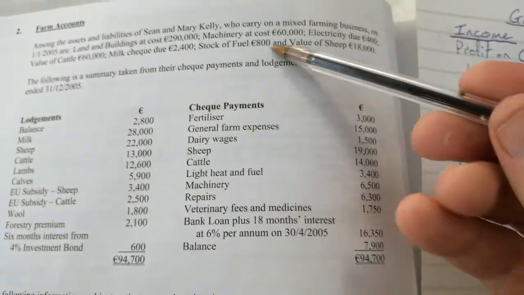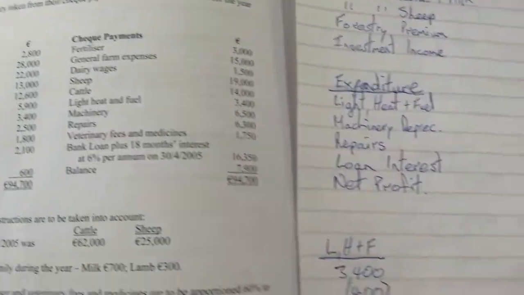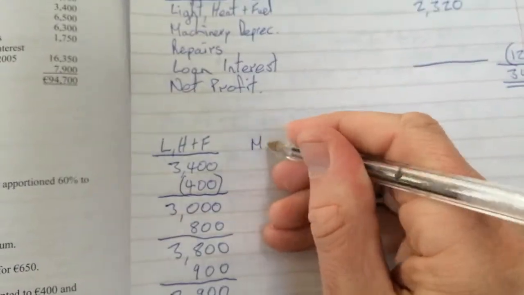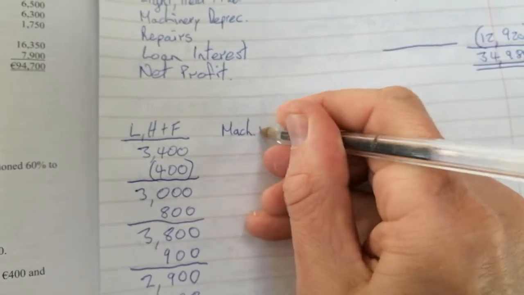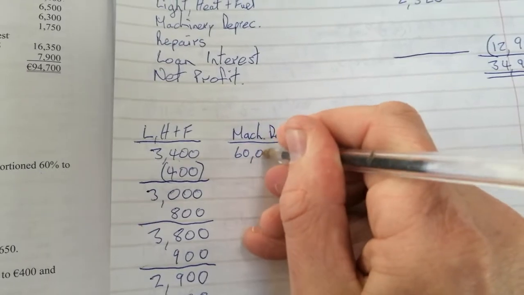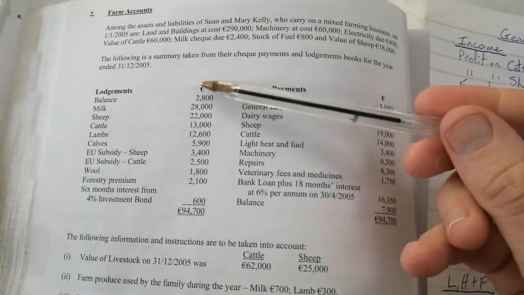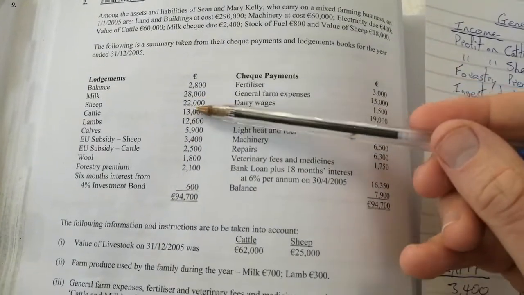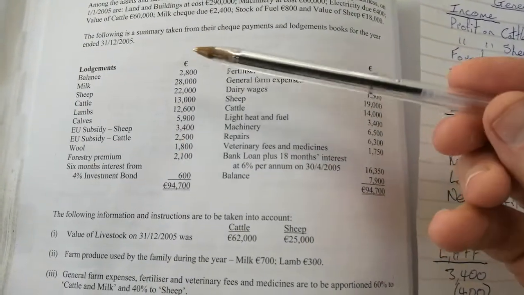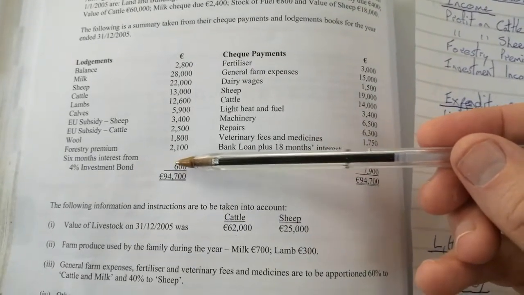Next one's more straightforward, machinery depreciation. So we look at what machinery we had. At the start of the year, we had 60,000 euros worth of machinery. So I'm going to call that machinery depreciation. 60,000 you had at the start of the year. Then what you should always do is check the lodgement section, money that you got in during the year. So you should see if you got any money in during the year from selling some of your machinery.